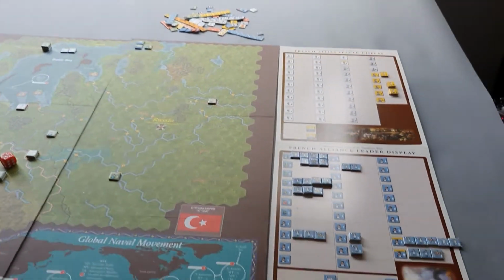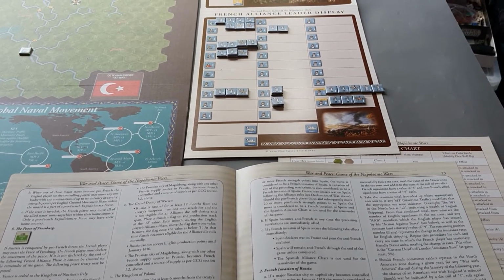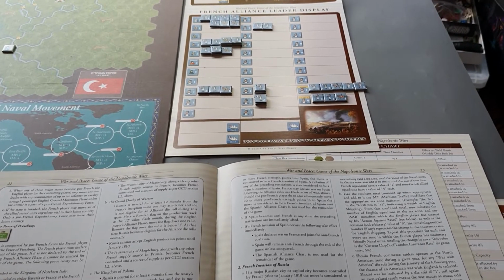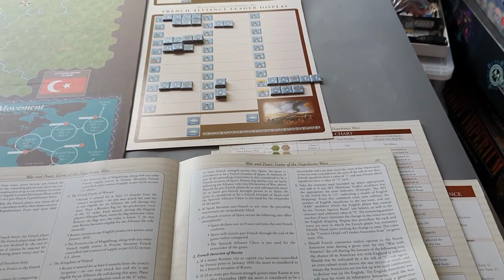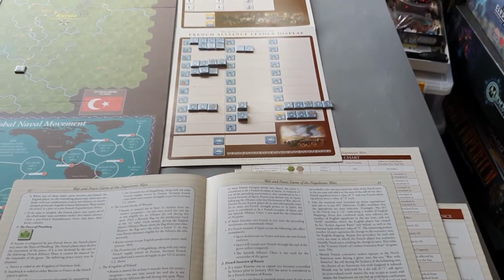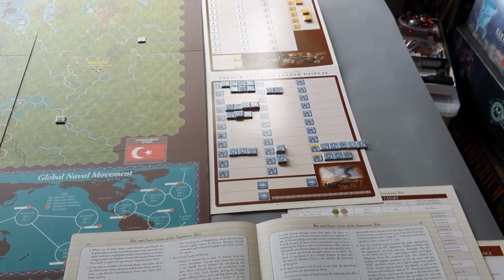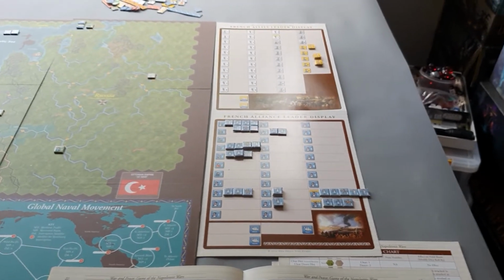There are specialist rules for certain invasions, like the invasion of Spain by France or the French invasion of Russia, special rules. Invasions of certain minor states have special rules, like they can lead to the creation of a minor state, like the Rhine Confederation example.